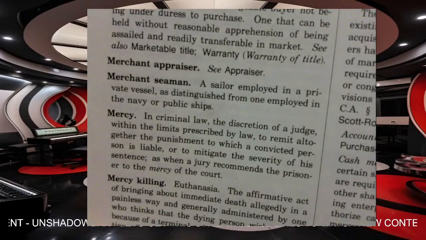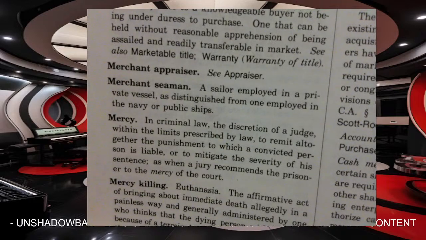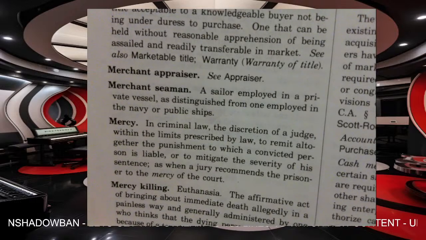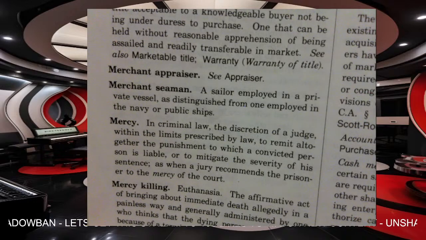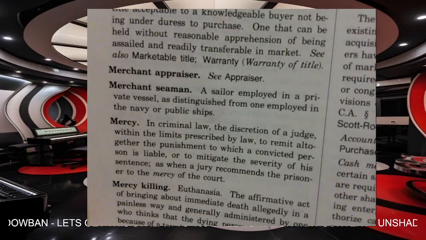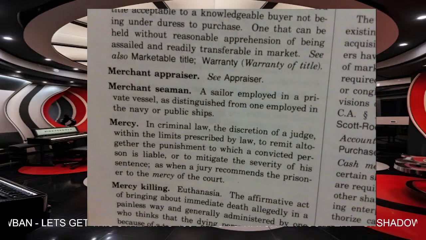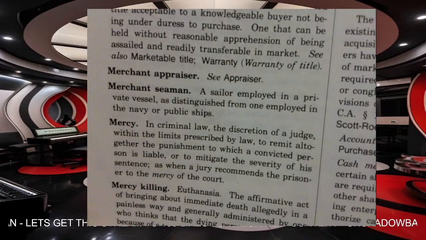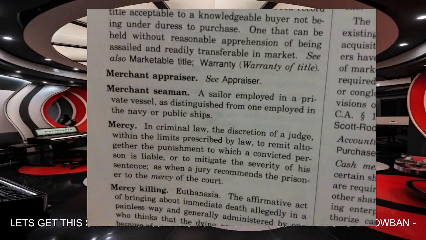I'm at Mercy Hospital. In criminal law, mercy is the discretion of a judge, within the limits prescribed by law, to remit altogether the punishment to which a convicted person is liable, or to mitigate the severity of his sentence, as when a jury recommends the prisoner to the mercy of the court. You stand up, you bow down, you have mercy to the court. Do you understand me, taxpayer?